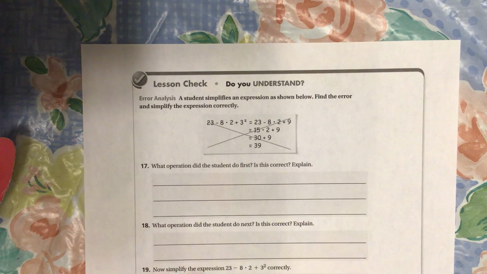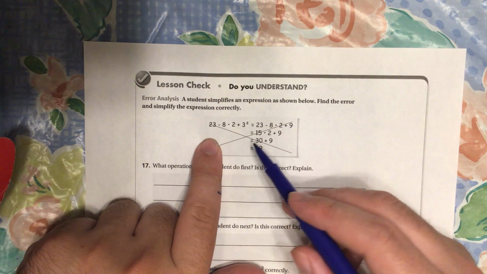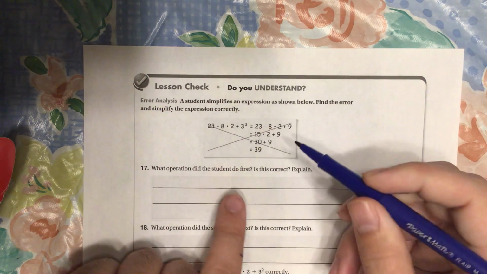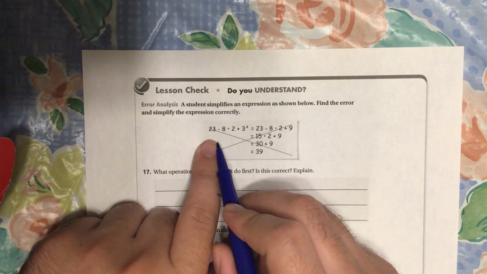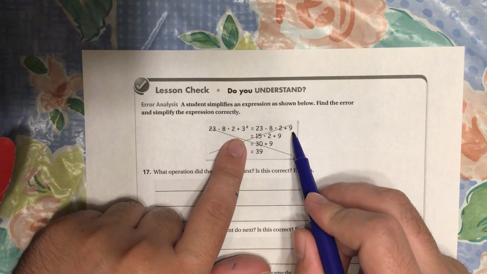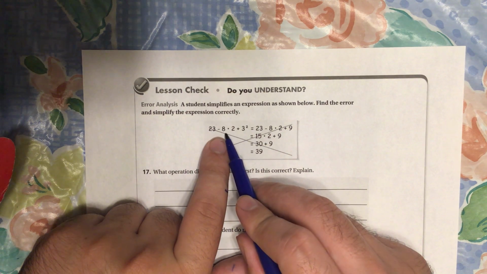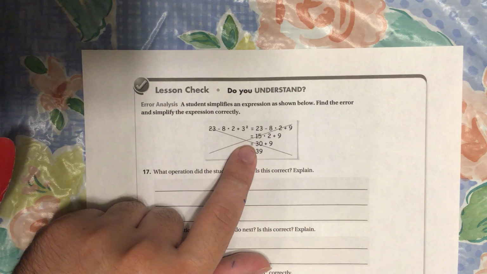Okay, very last question, and then we're done. A student simplified an expression, but they made an error. Can we find the error? So it looks like, let's see what they did first. They did the 3 squared to get this 9. That's good. Then they did the 23 minus 8 to get 15. That is also fine.